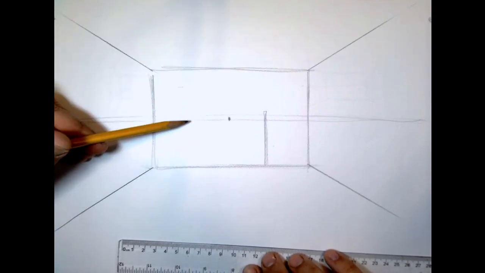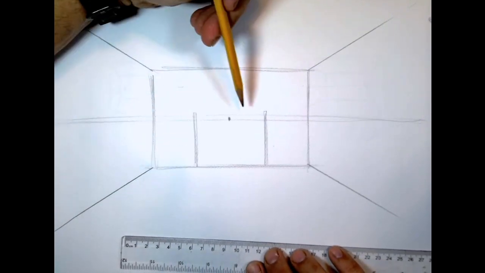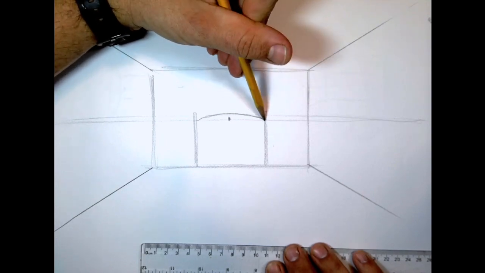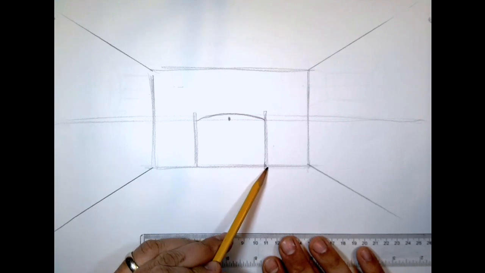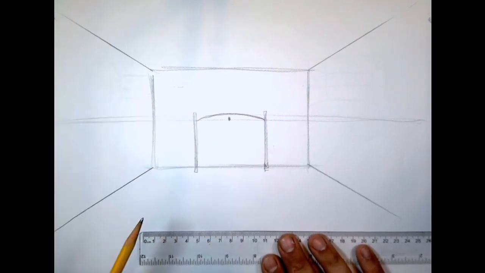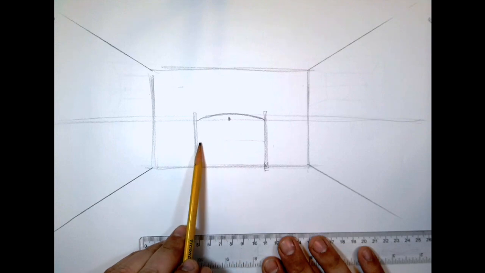The next thing I want to do is think about one of my main components I want to add. I'm going to have a bed coming at us in this scene. So the first thing I'm going to do is draw the headboard. And I don't have to think about perspective here. I just have to think about the height off the floor against the wall. So those are my feet. That's the width of my headboard.